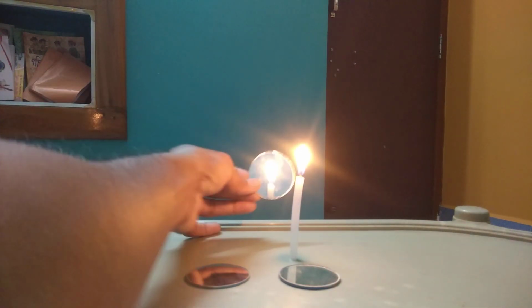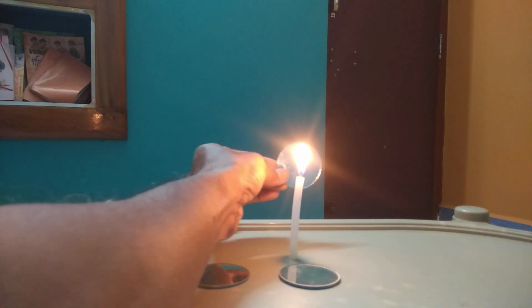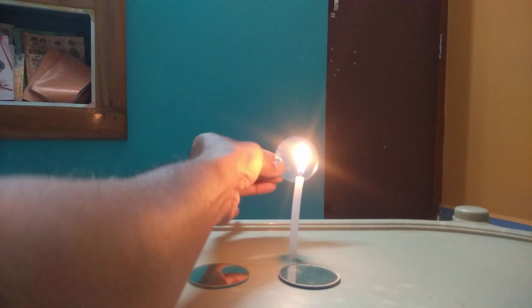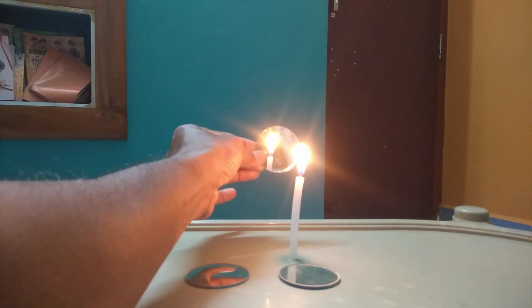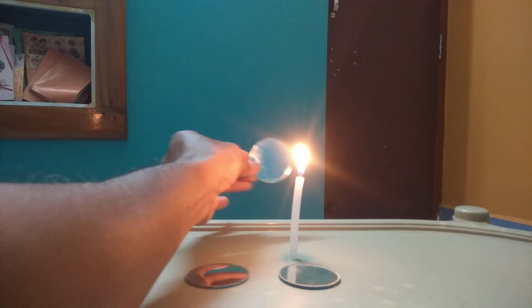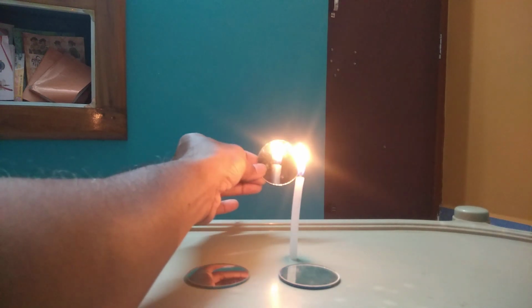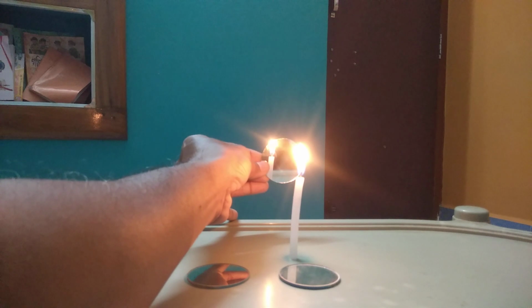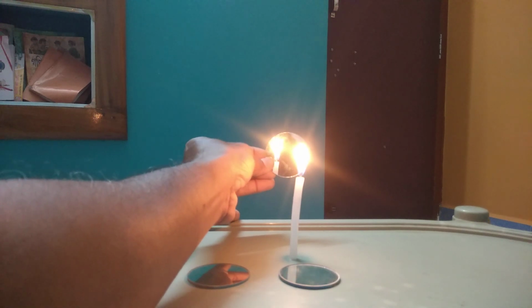If you see the image of this frame, you see that the image is behind the mirror, right?